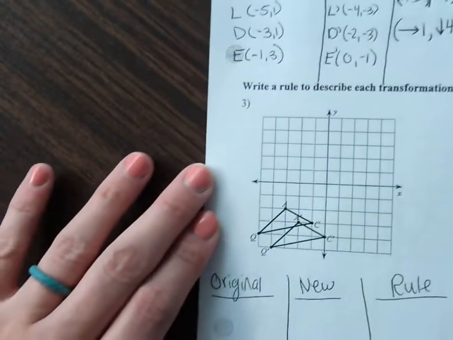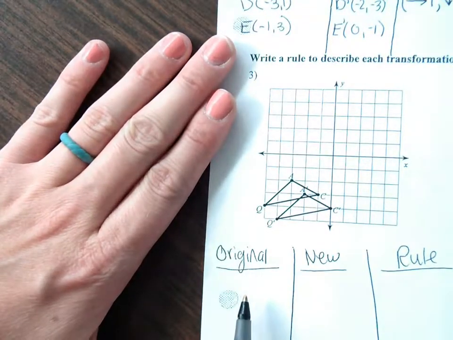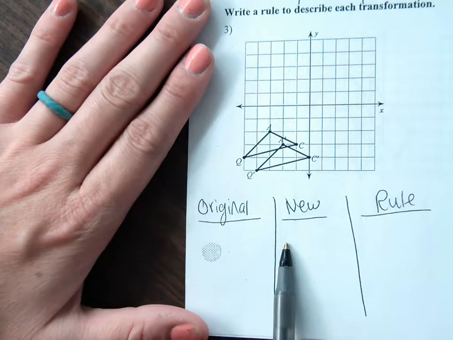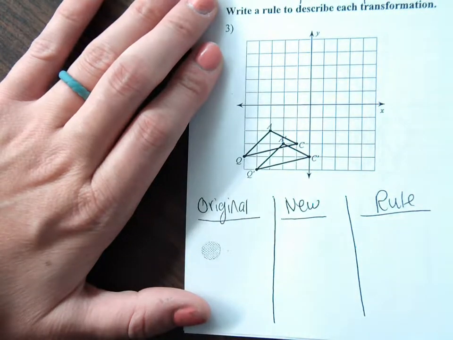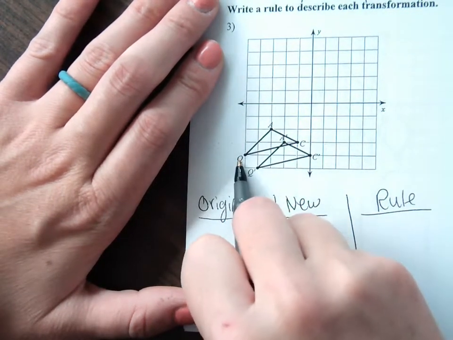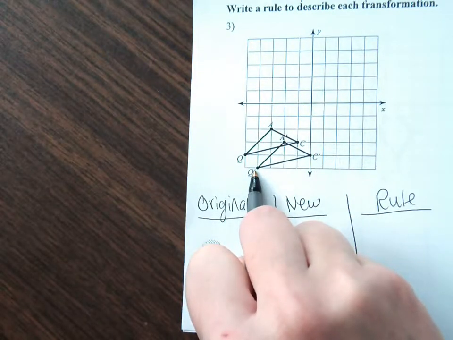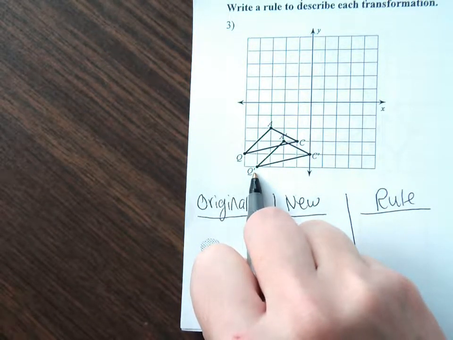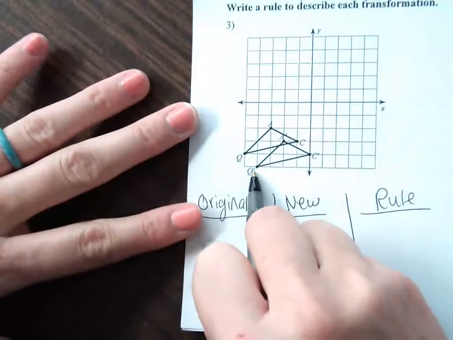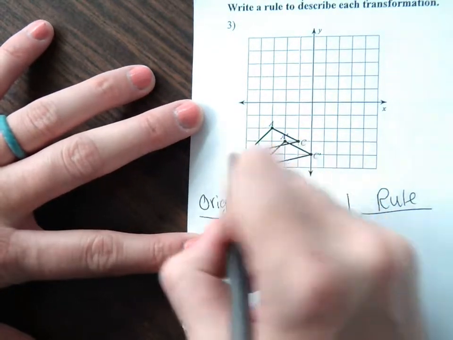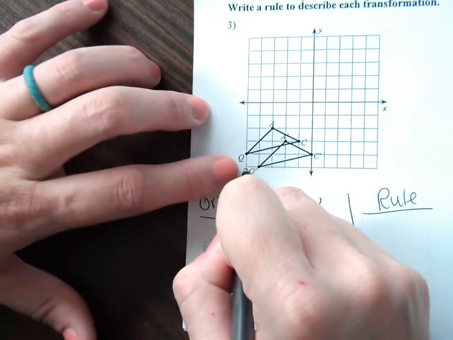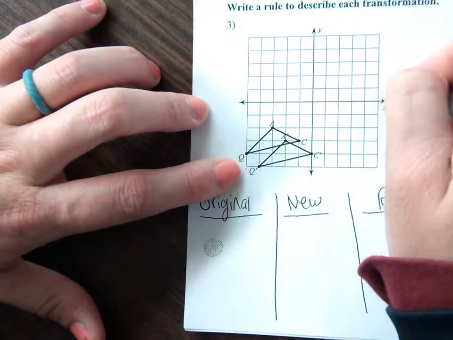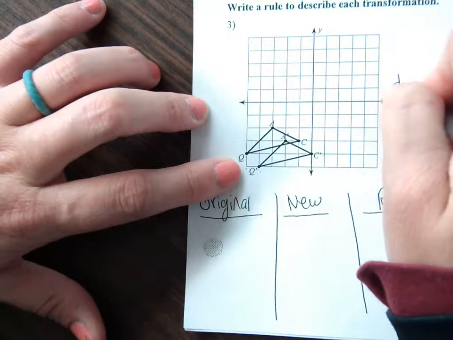Alright, now sometimes you have to write the rule to describe each transformation. You can do this 2 different ways. You can do this by writing down the original point, the new point, and then identifying the rule, or you can just look and see what happens. So here we need to determine first which one's the original. Remember, the one without the prime symbol after your letter, or your variable, is the original. The one with the prime is the second image. We want to go from the original to the second image. So we went down 1 and right 1.